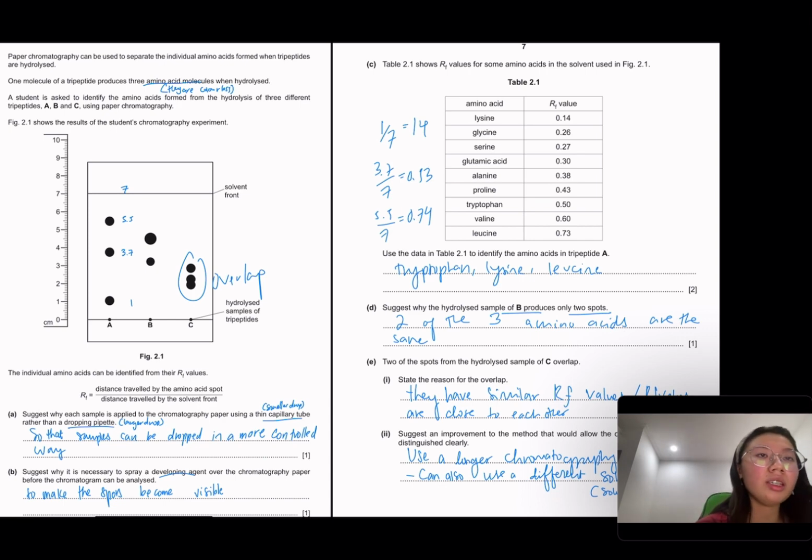Okay. Question C. Table 2.1 shows RF values for some amino acids in the solvent used in figure 2.1. Use the data in table 2.1 to identify the amino acids in tripeptide A. Again, you can use any point of the spot, but it's advisable to use the middle part.